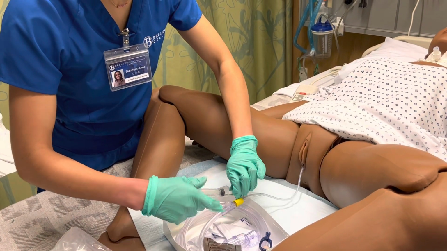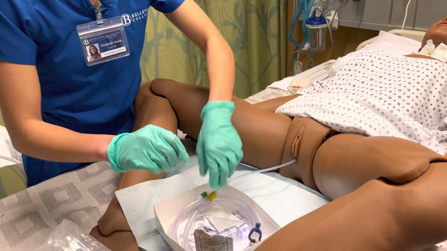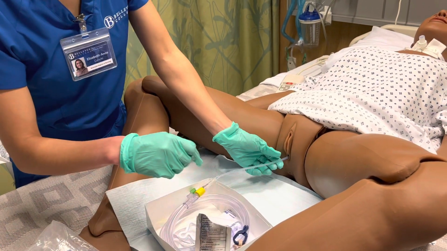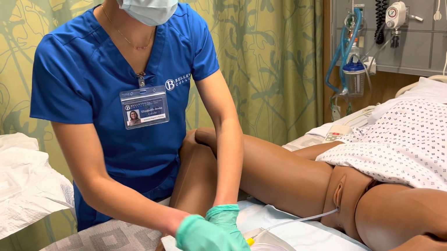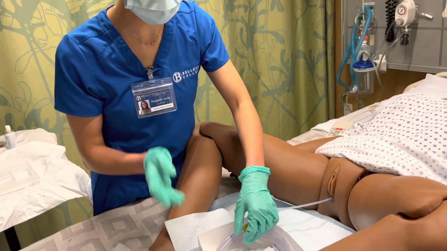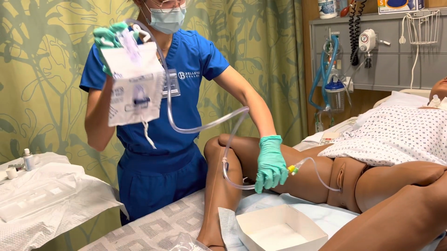And then we'll detach this. We can toss that. And then we'll make sure that this is secure in the correct spot there. Toss that. And now I am done being sterile.